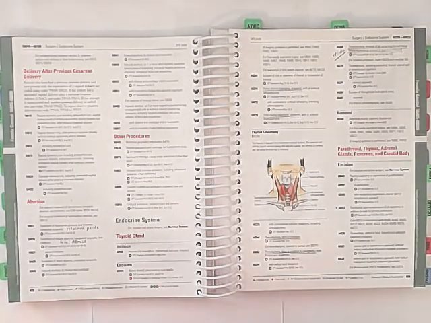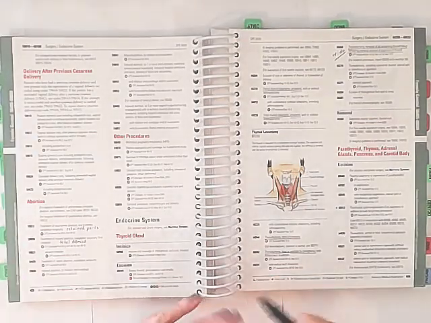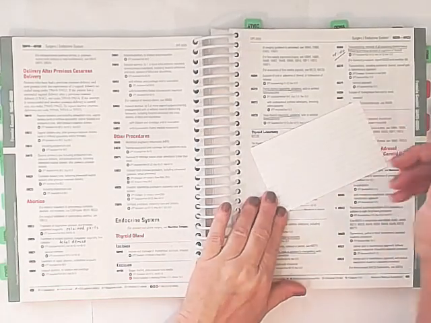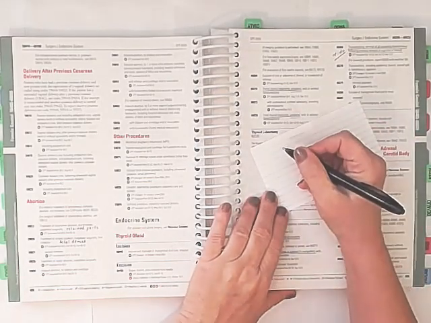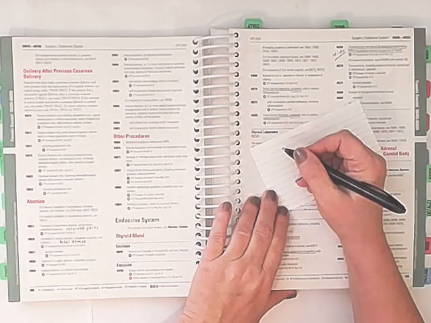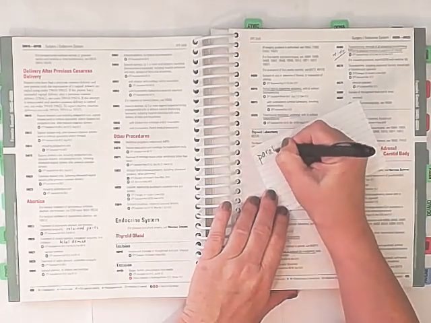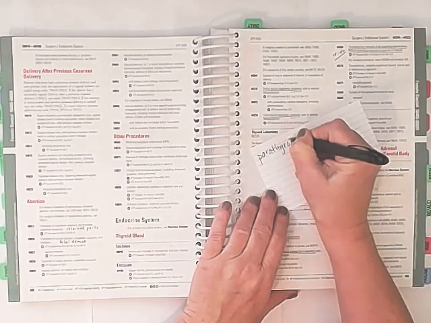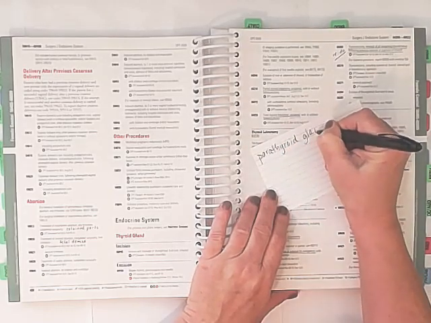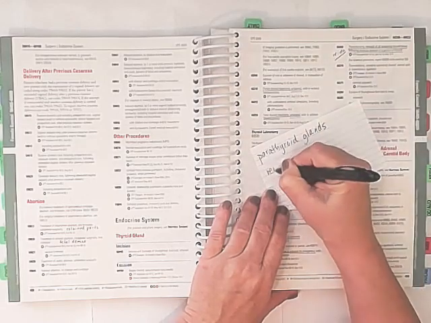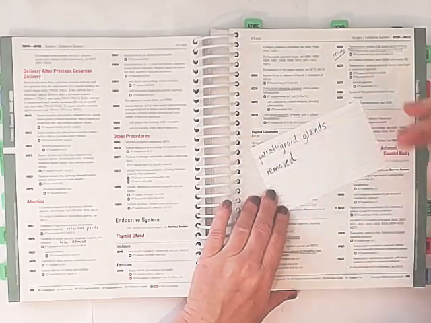Let's do one more in here. Physician surgically removes parathyroid glands. So parathyroid is our body part, and they are removed.